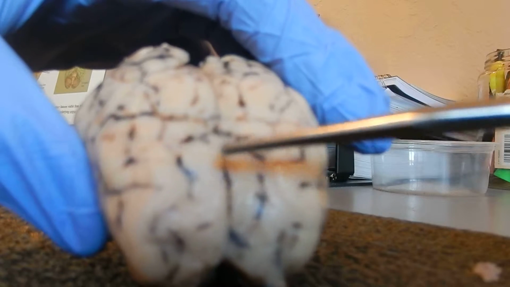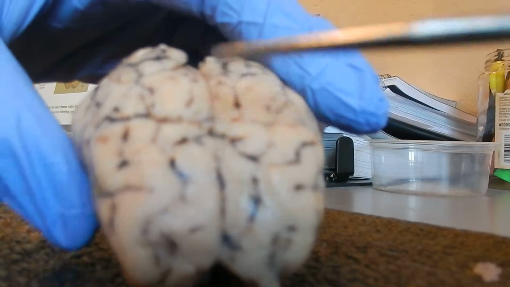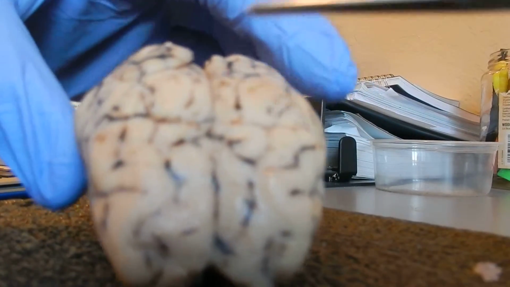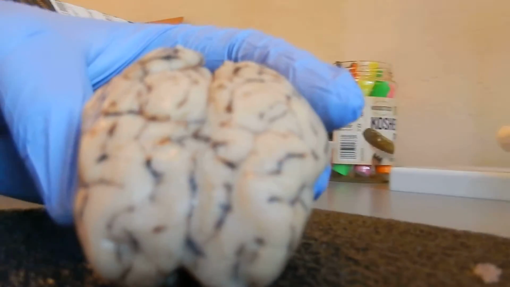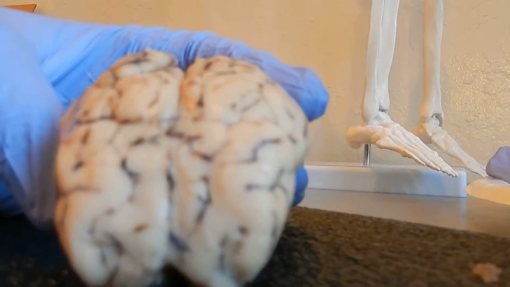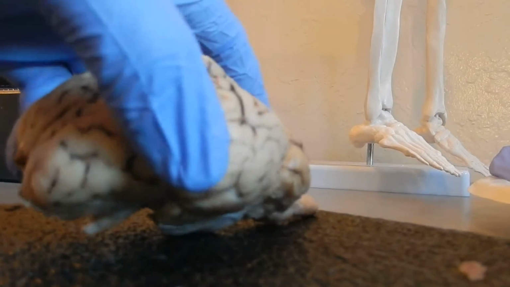Then we have the longitudinal fissure here. You have the cerebral hemispheres here. You have left and right cerebral hemispheres. And you have your lateral sulcus.